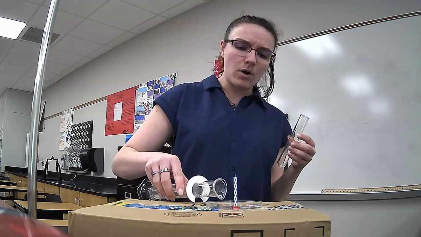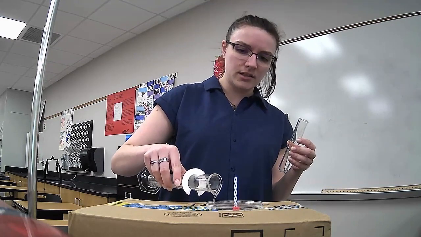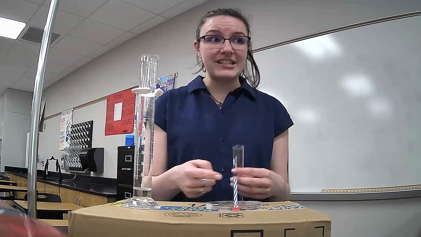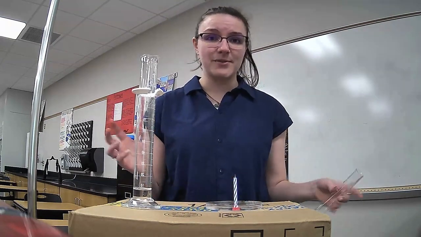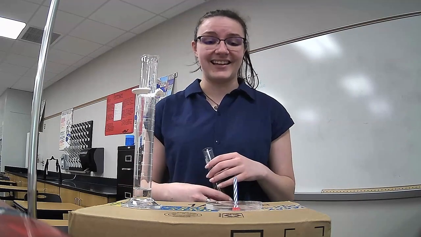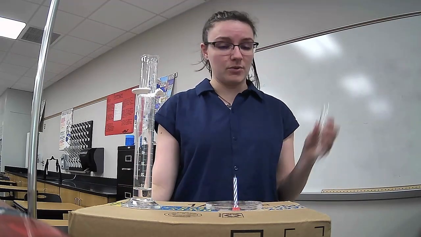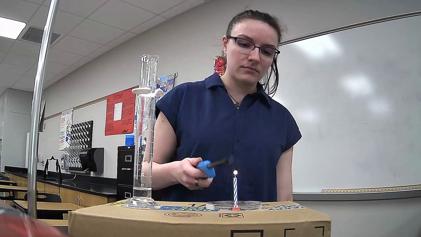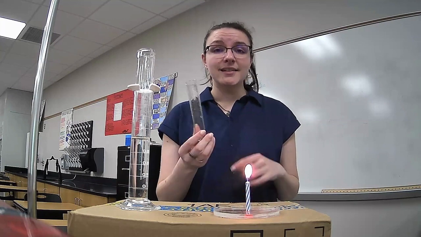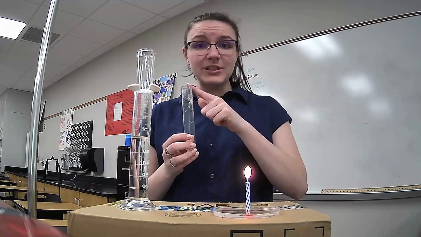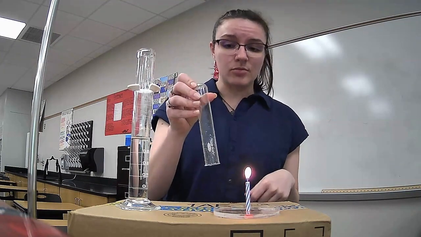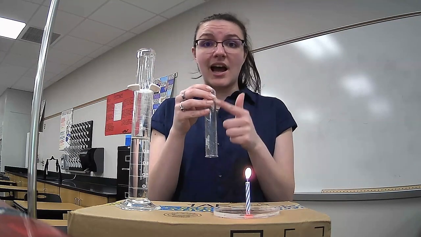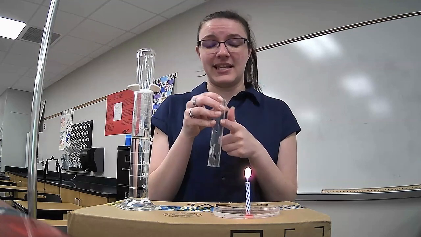I'm going to put some water in my Petri dish here. So here on this setup, I've got just a Petri dish with a candle sticking up. I used a little bit of Play-Doh to make the candle stand. And now I'm going to light my candle. So I've got a test tube full of air, and when I flip the test tube on top of this candle, it is going to burn the oxygen that is currently in this test tube.